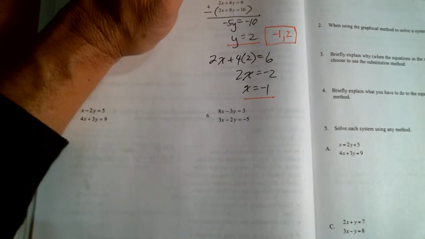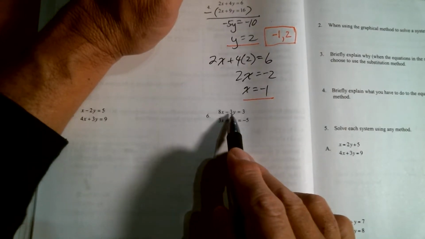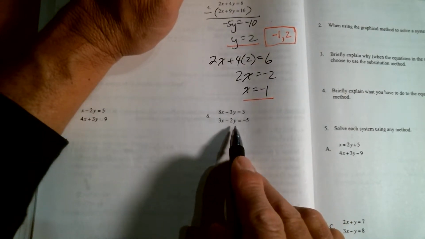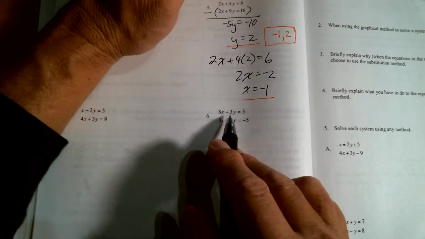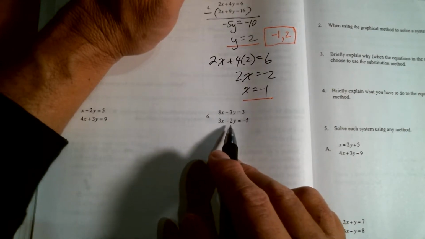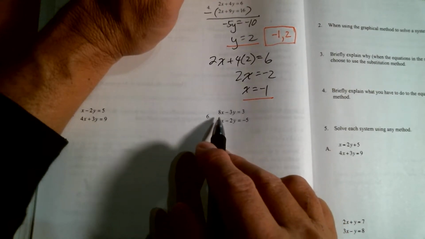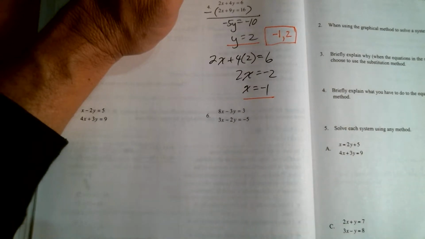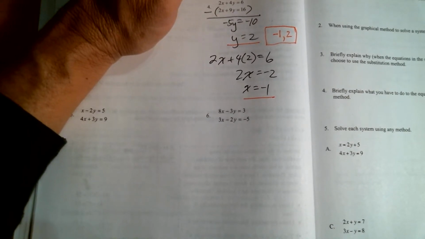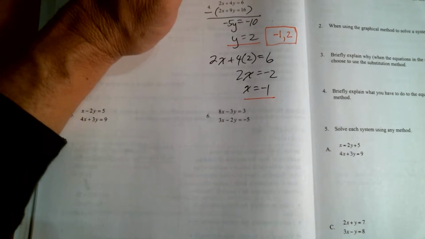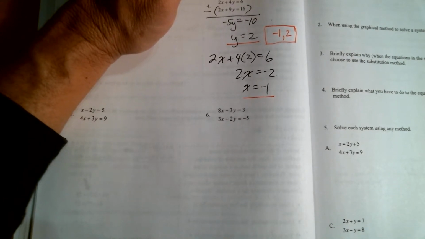So I'm going to use the negative 3y and the negative 2y. The next common multiple would be 6. So that's what I'm going to do. If I use these x values, then the next common multiple would be, I think, 24. So that's too large of a number. I don't want to do that. I'm going to work with simple, small numbers if possible.